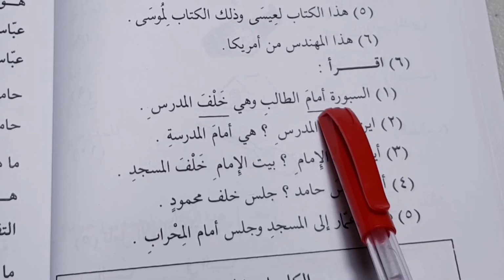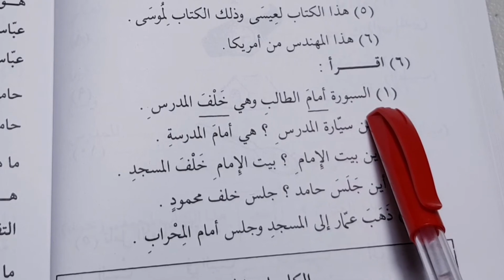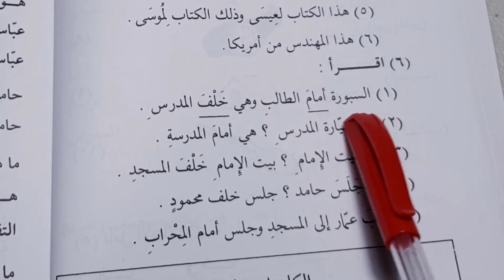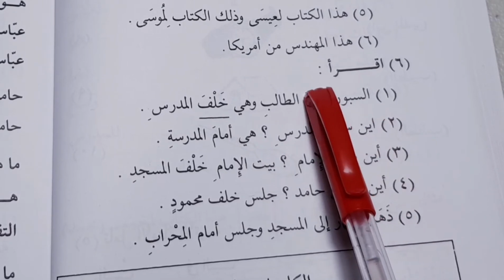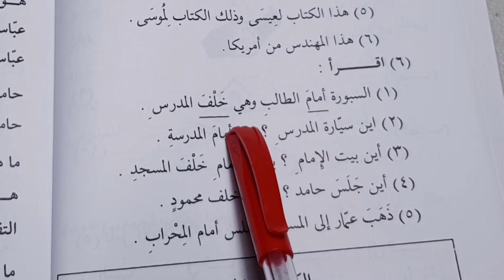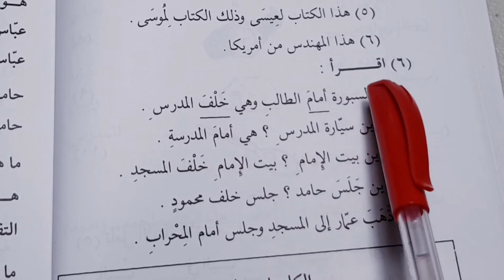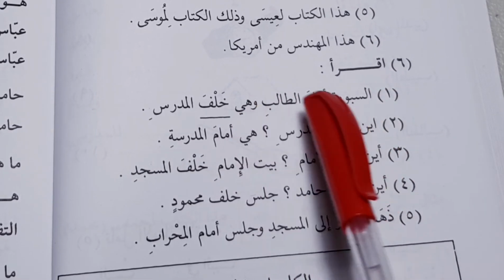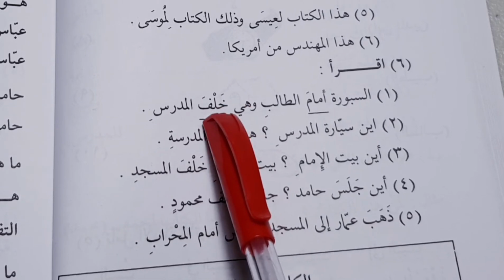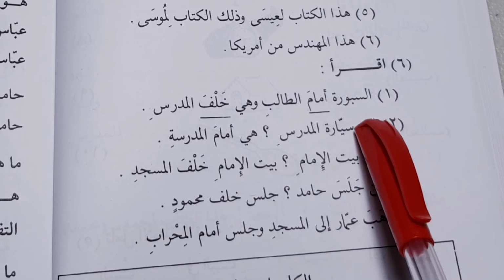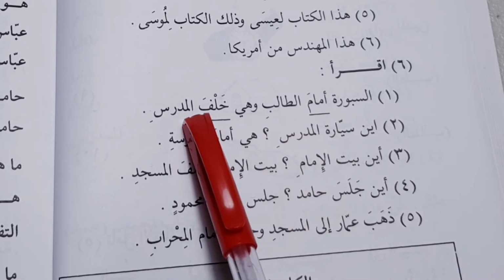So اقرأ, read. السبورة, this word means blackboard. السبورة, shadda on the sin, because it's shamsiya. The blackboard أمام الطالب, the blackboard is in front of the student. وهي خلف المدرس. وهي, and it is, referring back to the sabura. So at the same time, it is behind the teacher. It is in front of the student and it is behind the teacher. خلف means behind. مضاف مضاف إليه. السبورة أمام الطالب وهي خلف المدرس.